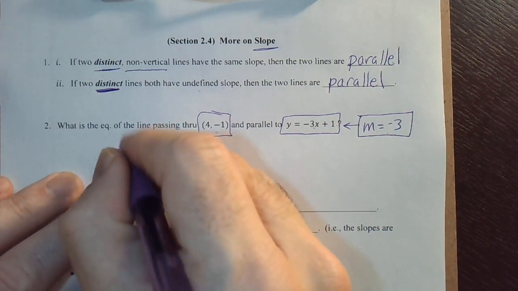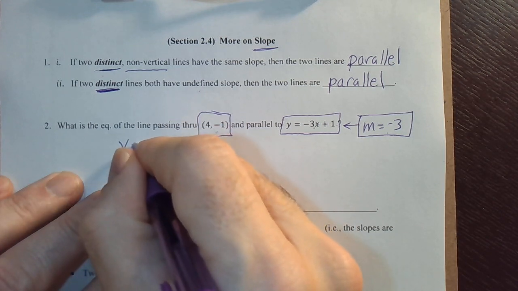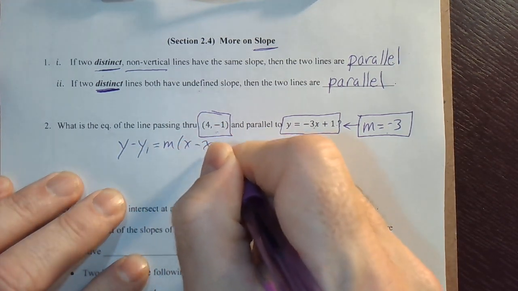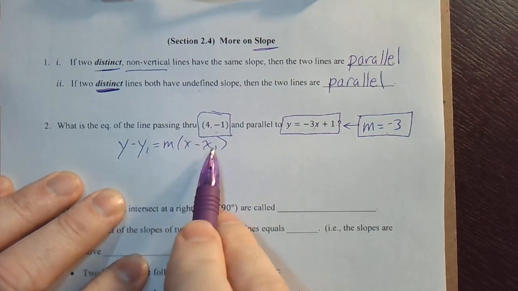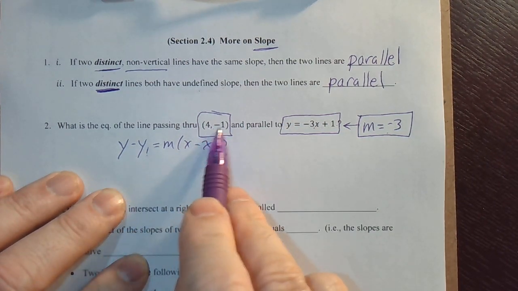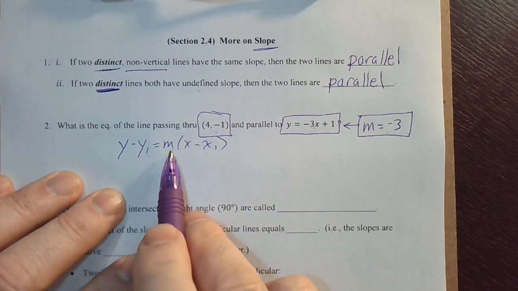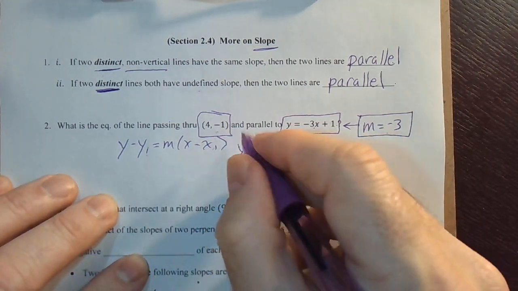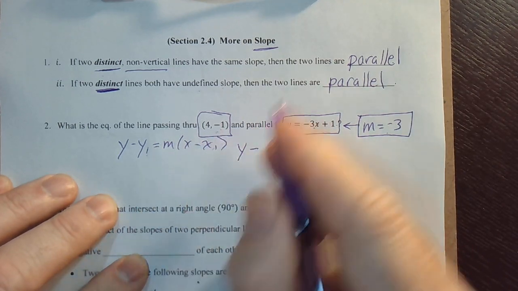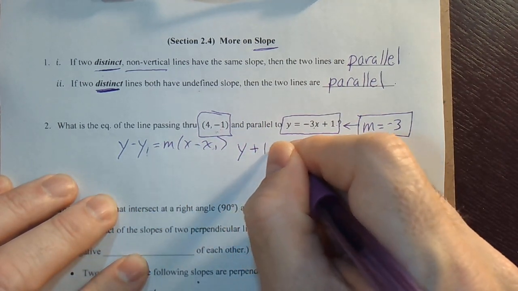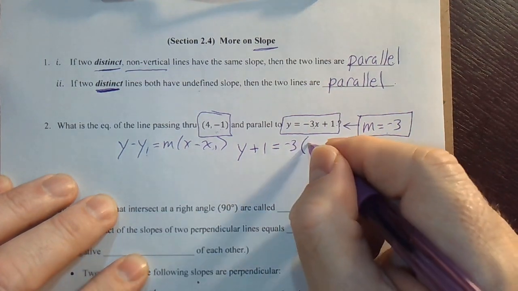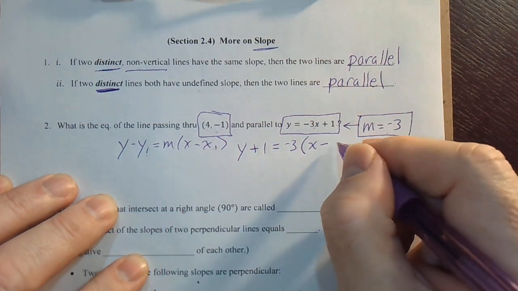So I'll write this equation down one more time: y minus y1 equals m times (x minus x1), where (x1, y1) is this point here, and m is the slope. So we get y minus -1, which is y plus 1, equals the slope m, -3, times (x minus 4).